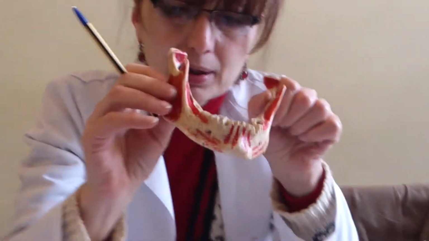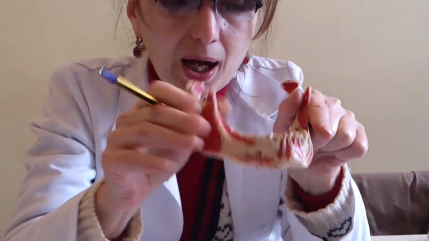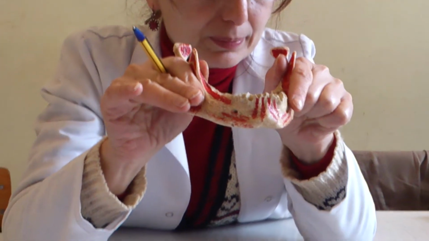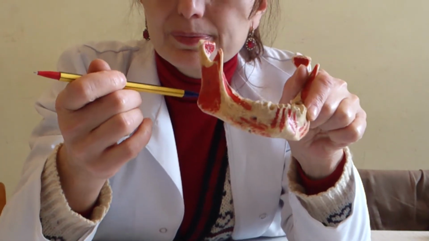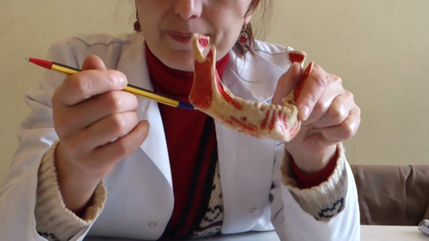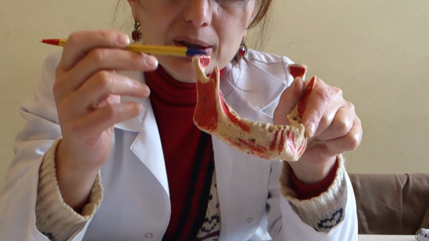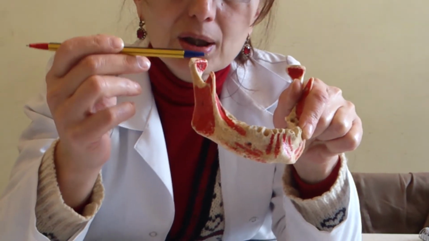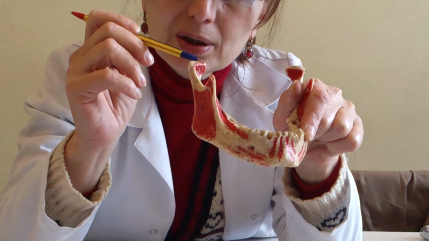Main parts: the body of the mandible and the rami of the mandible. The body continues into the ramus, and this border is called the mandibular angle. The ramus of the mandible divides upward into two processes: the coronoid process and the condylar process.